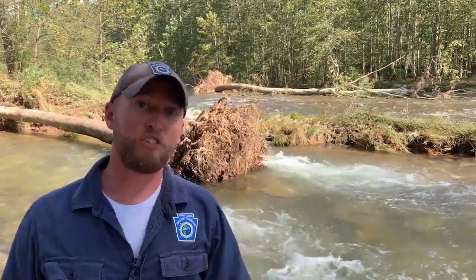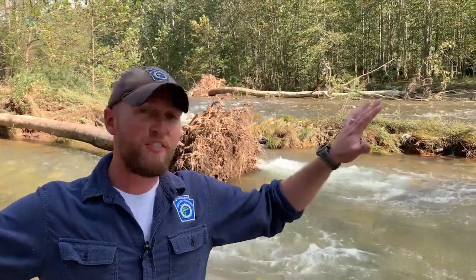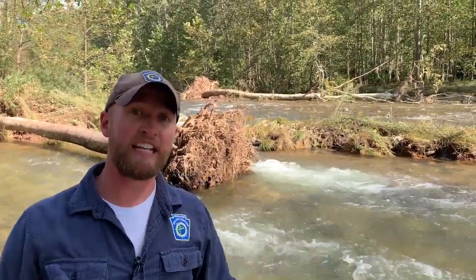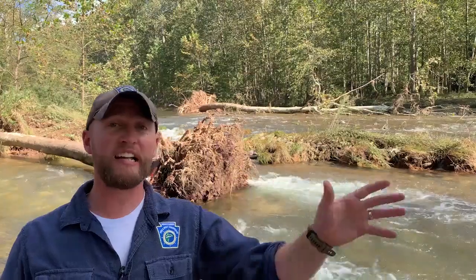During storms, during flooding and high water events, all of that sediment now has the opportunity to get into that stream and degrade the water quality. And we're currently in the Susquehanna watershed, which leads directly to the Chesapeake Bay. We're still seeing some of the effects of those actions today.